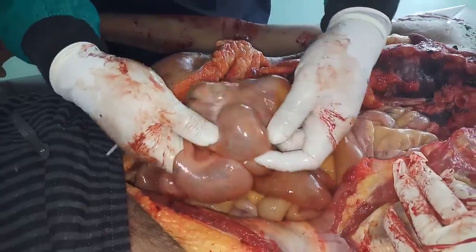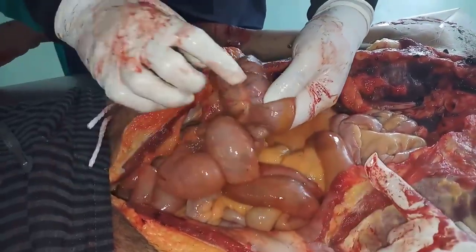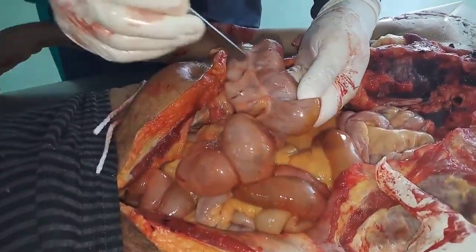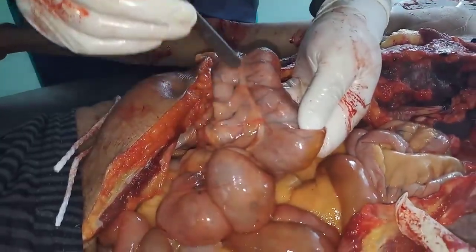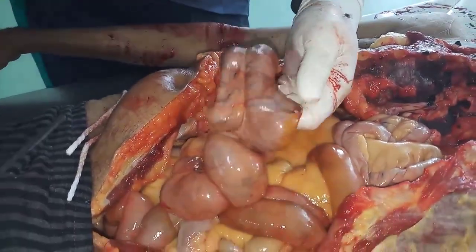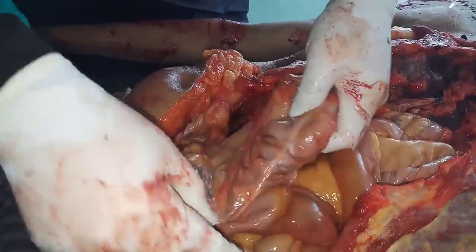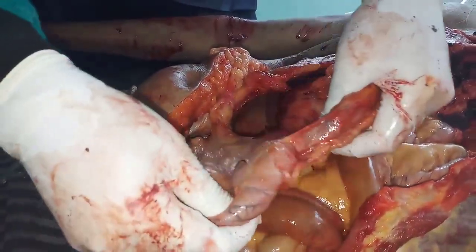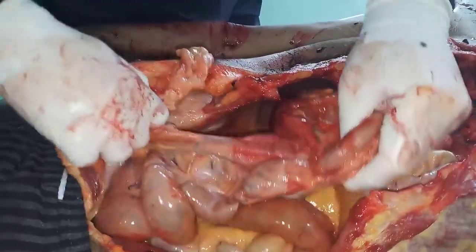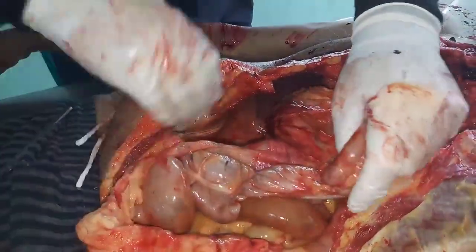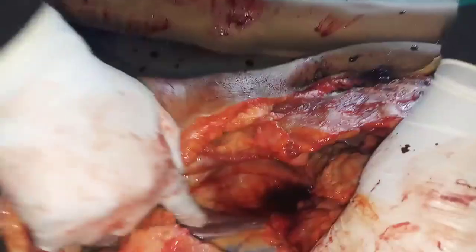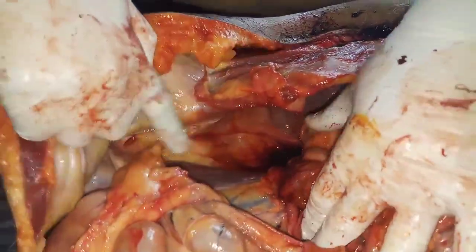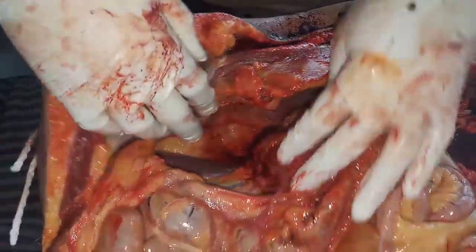So this is the large intestine. You can see these are called taenia coli on the surface. This longitudinal band of muscle is called taenia coli, and you can see the haustrations in the large intestine, which are not there in the small intestine. And below you can see these muscles, the muscles are there. You can see. So we'll close it from here.